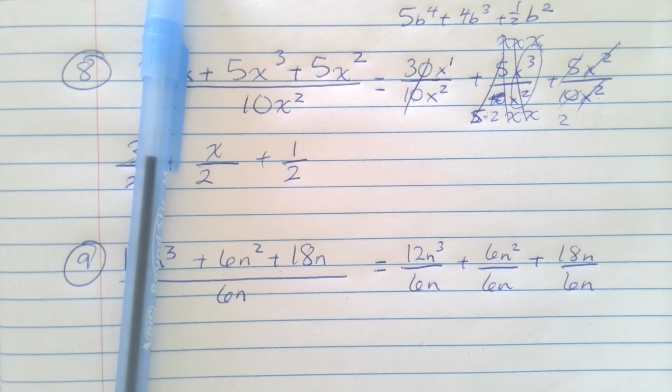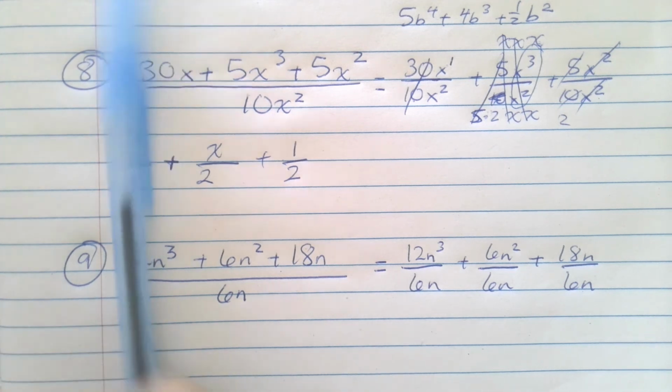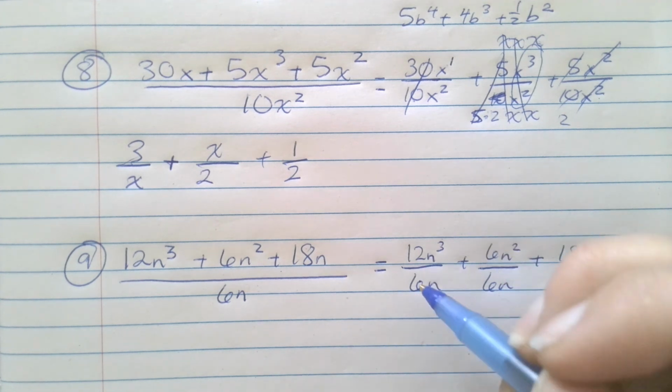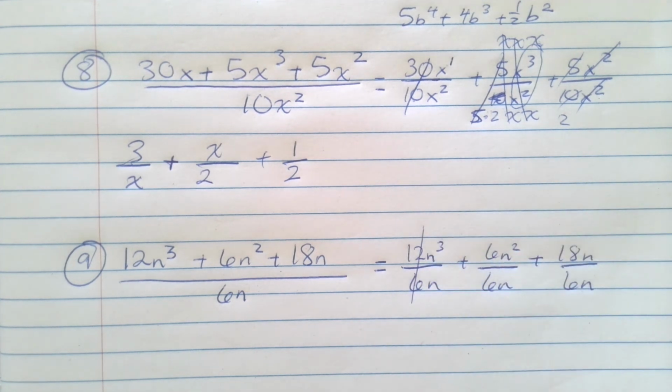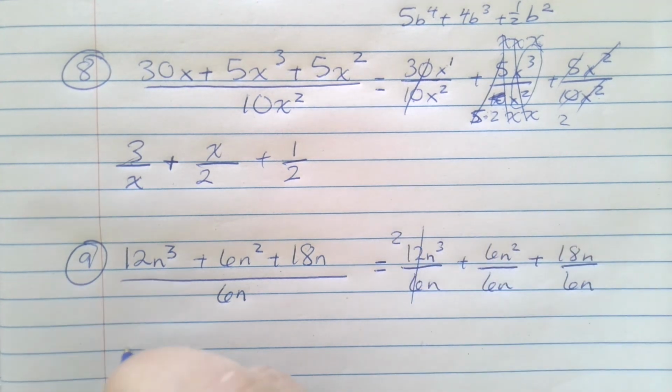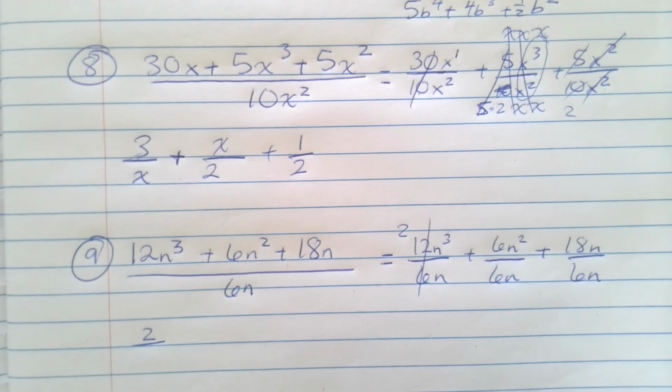Divide stuff out. What can we reduce here? 12 and 6. What can we do with those? What's left? A 2. So I've got a 2 left in the numerator.